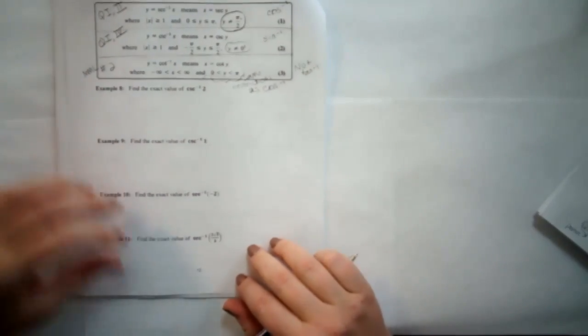All right, so let's jump right in and do some problems then. Okay, find the exact value of inverse cosecant of 2. Okay, this is actually going to be MyMathLab number 1. They start out with cosecant.